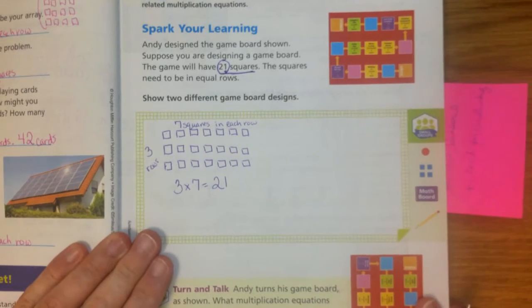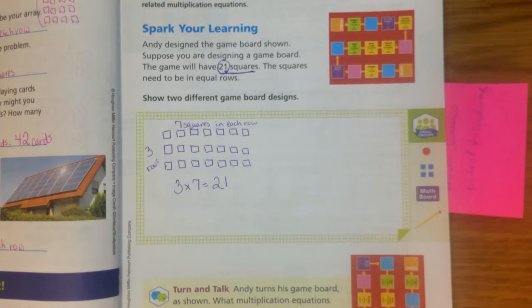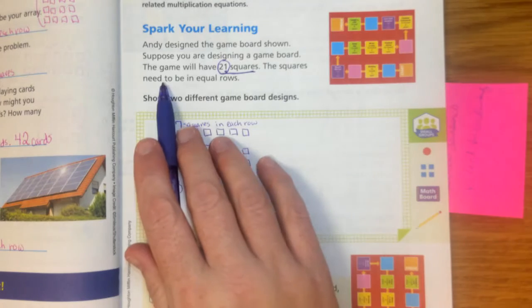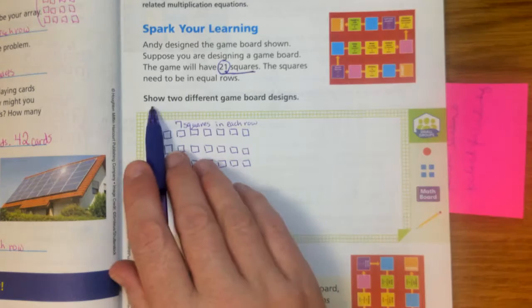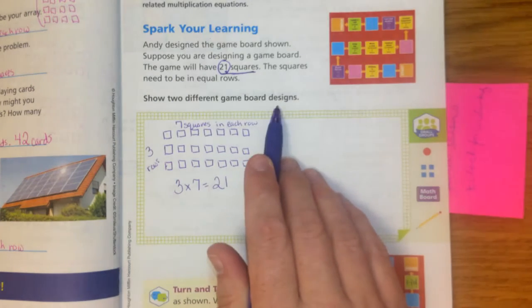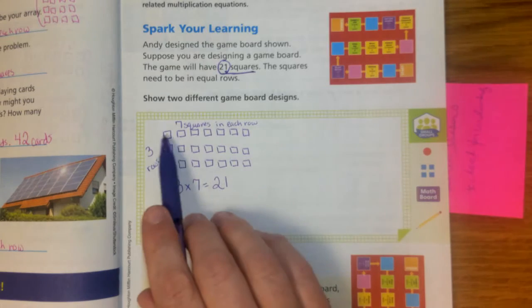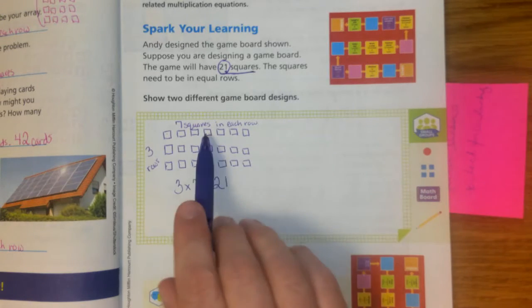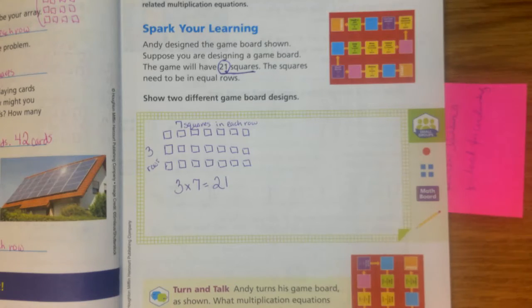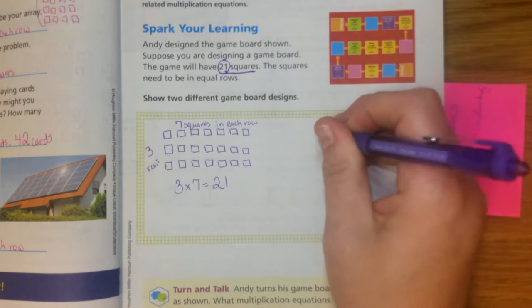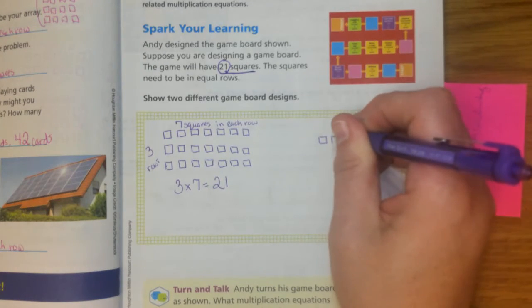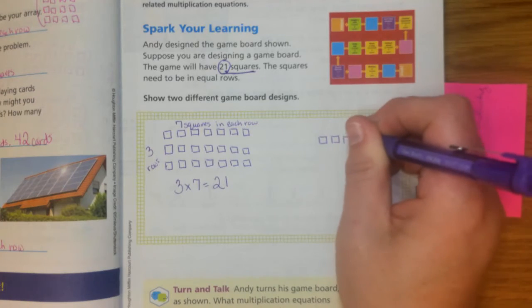Now I need to see if I can do it in a different way, because it wants us to show that we can show 2 different game board designs. So I could have 3 rows with 7 squares in each row. Could I do it in the other direction? Could I have 7 rows with 3 in each row?